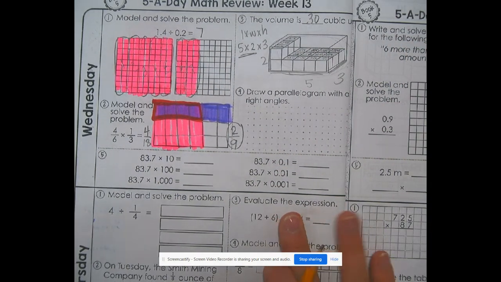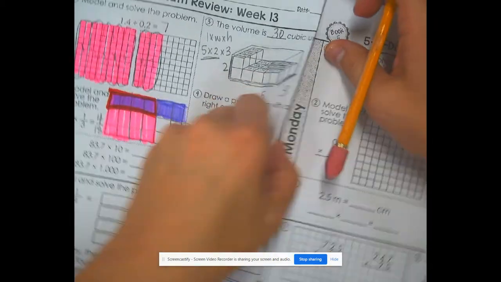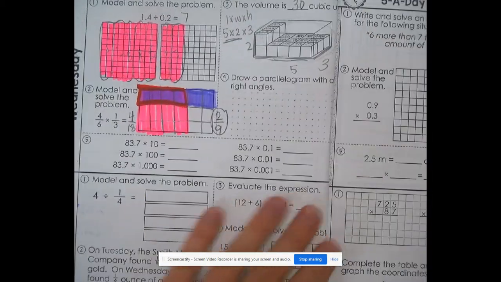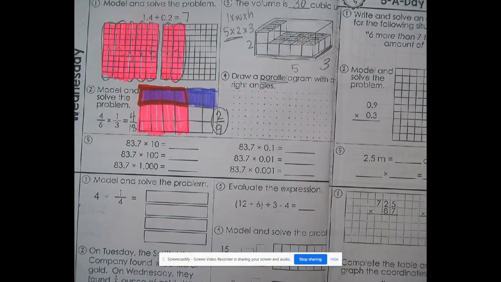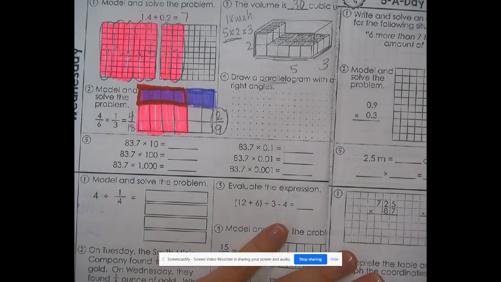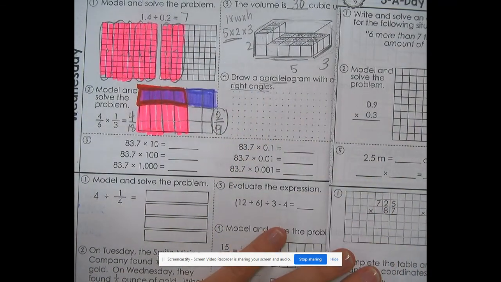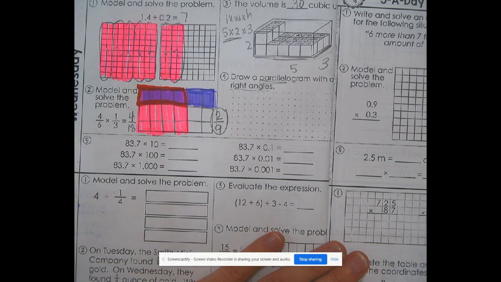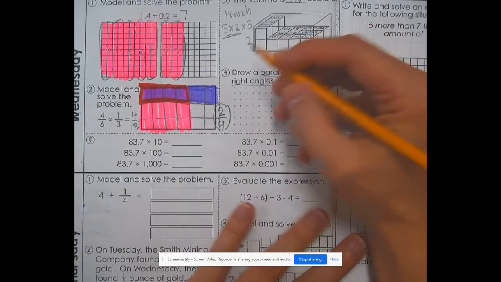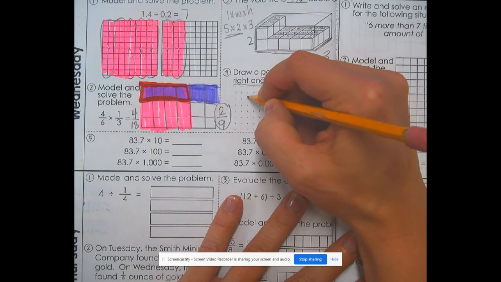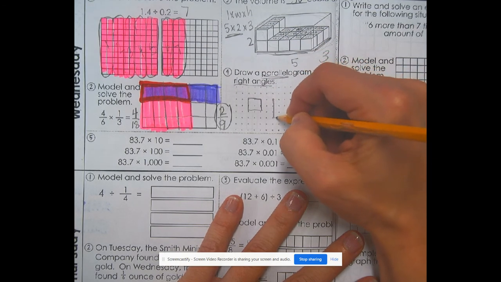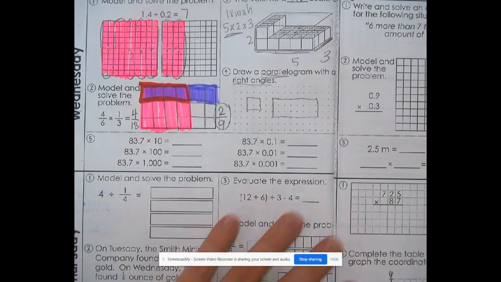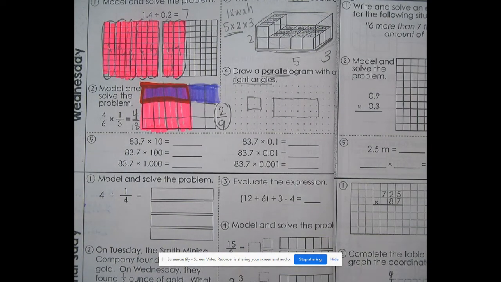Okay, draw a parallelogram with all right angles. What's a parallelogram? All the sides are parallel. What are right angles? Okay, 90-degree turns, L corners, right? So what would be a parallelogram with all right angles? A square. Anything else? A rectangle would work too, right? Good.